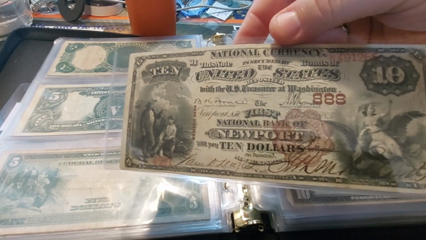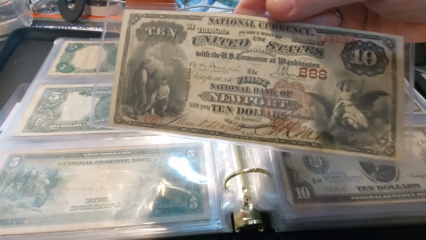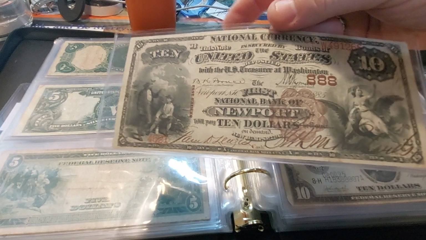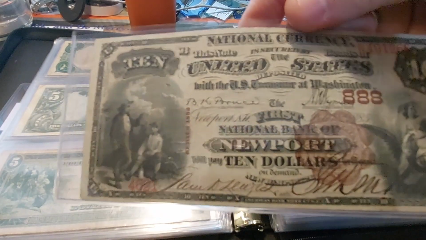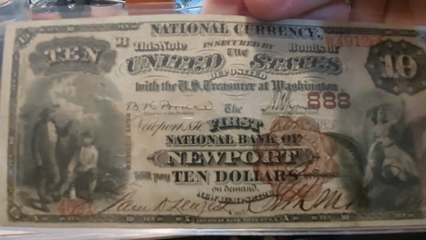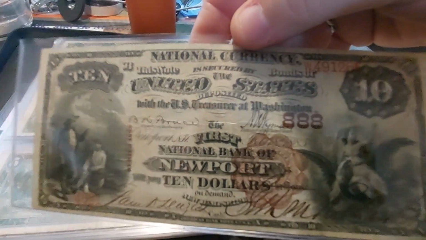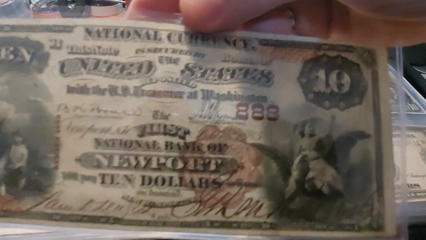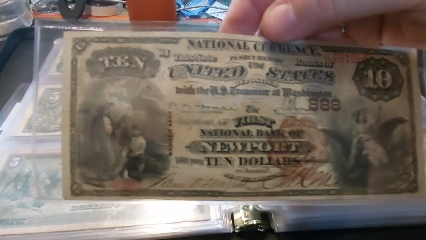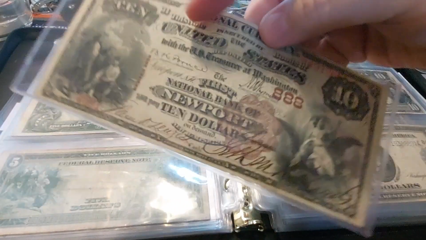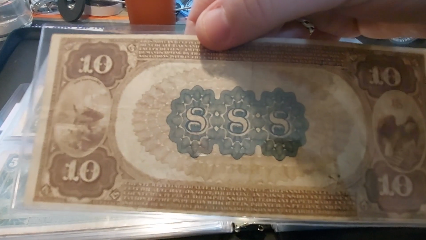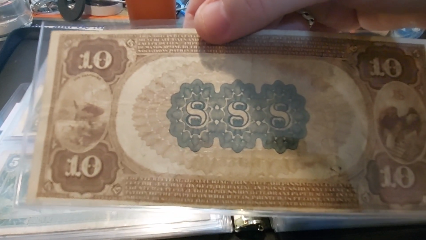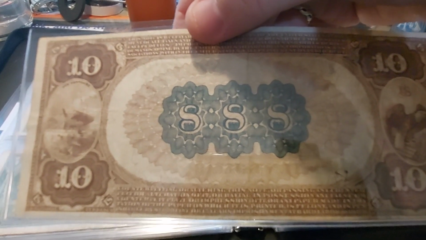I want to say this is 1861 or 8. No, I apologize. This is 1885. This is what's called a brownback. And I liked it because of the number. It was 888. Very beautiful bill. These can get up into the thousands, especially in this condition. It's a gorgeous condition bill.